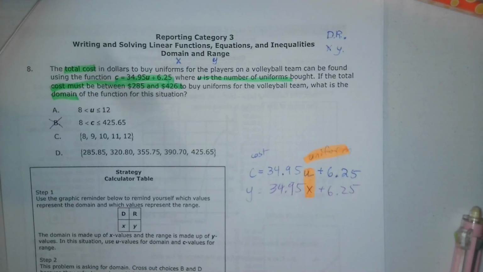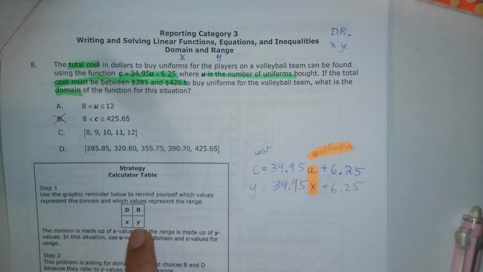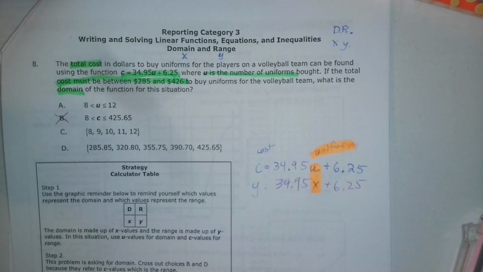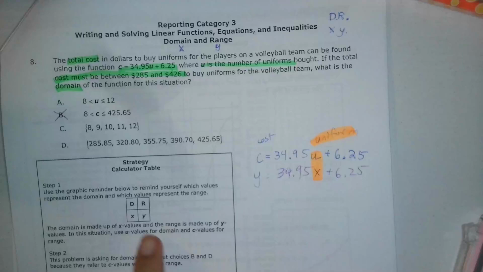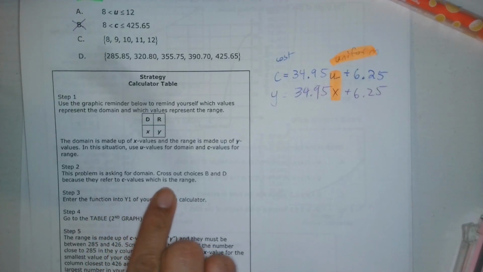And then let's work it out one more time. Alright, so here we go. Step 1. Use the graphic reminder below to remind yourself which values represent the domain and which values represent the range. That's exactly what I did earlier up here. The domain is made up of x values and the range is made up of y values. In this situation, use u values for domain and c values for range. That's what we just talked about. Step 2. The problem is asking for domain. Cross out choices B and D because they refer to c values, which is the range.